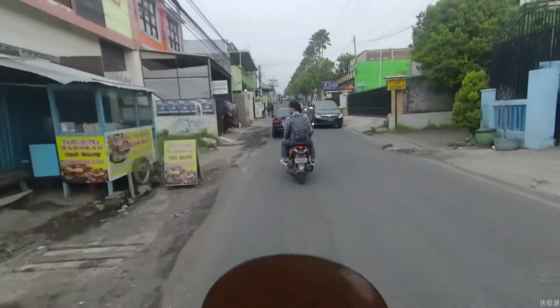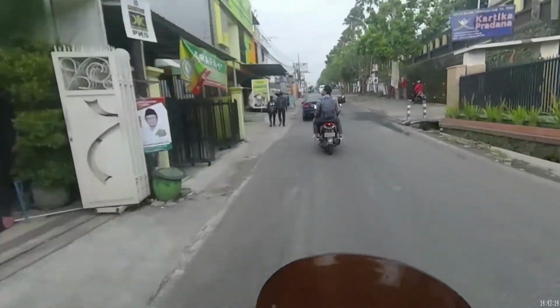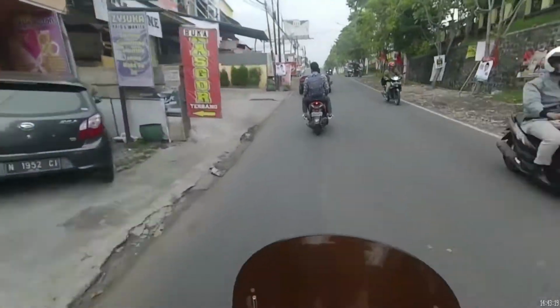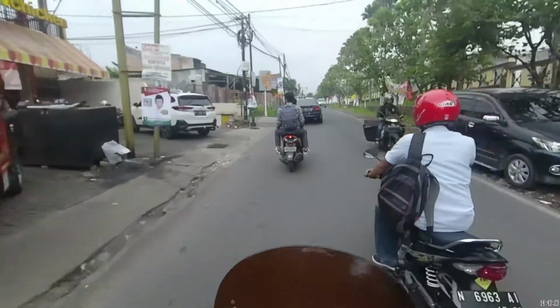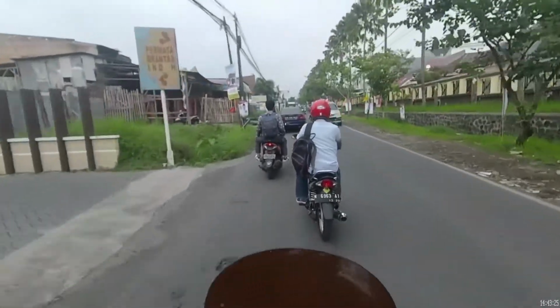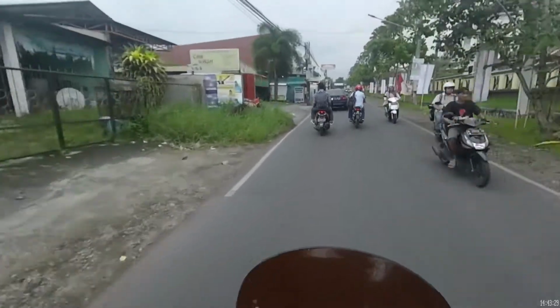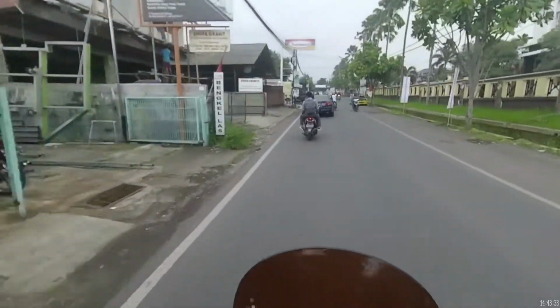Actually, this road is really bumpy. As you can see that it's not flat. This is the condition of the streets in Indonesia mostly, but in some areas or maybe some cities it's not the case. But in my city, Malang, there are always bumpy streets.